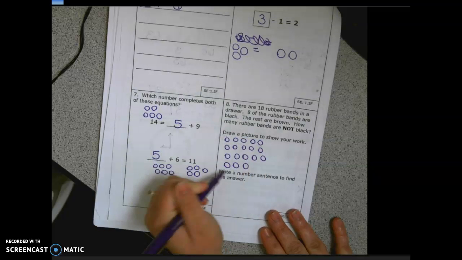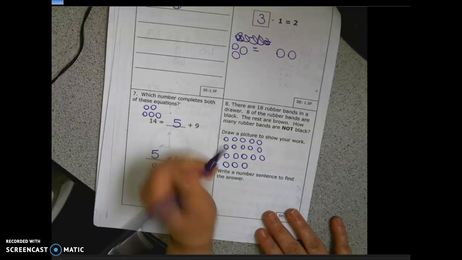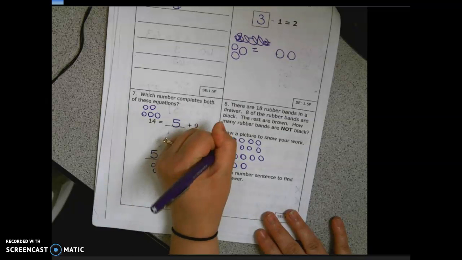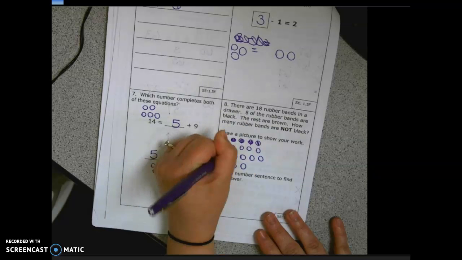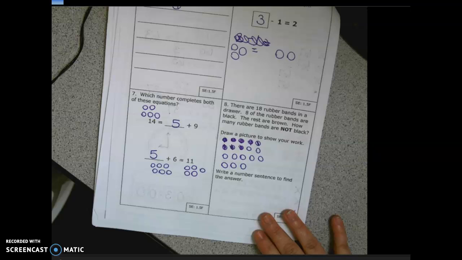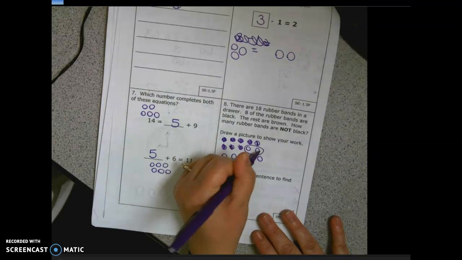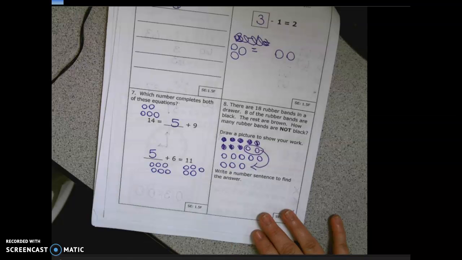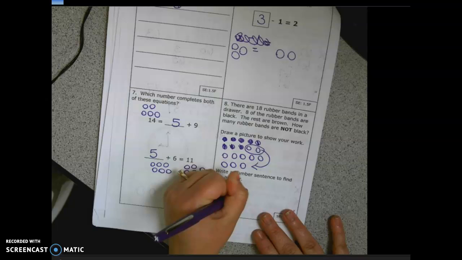And I made these like a 10 frame because that's easier for me to think about. Now I know 8 are black, so I'm going to color my black ones. 1, 2, 3, 4, 5, 6, 7, 8. I want to know how many are not black. Well, I see if I take these 2 and I put them over here, I can make another group of 10. So I know 10 are not black.